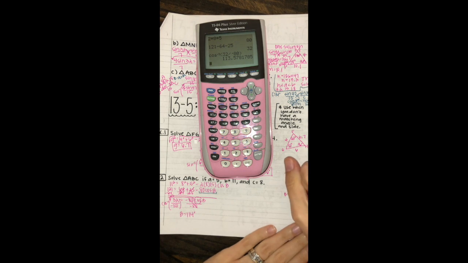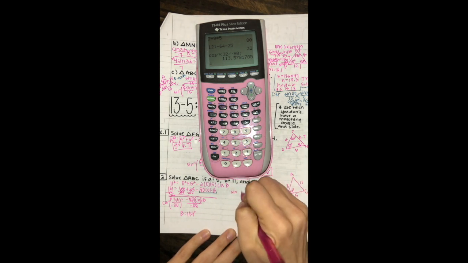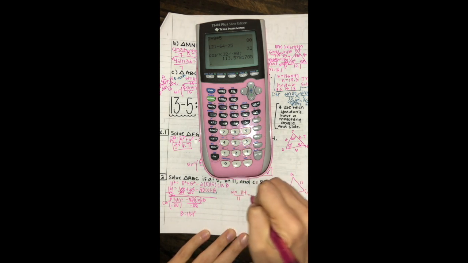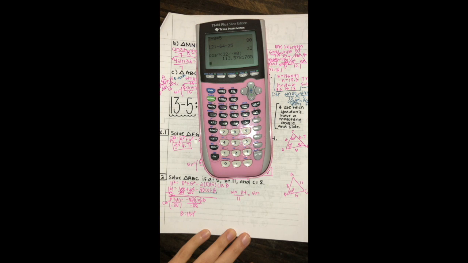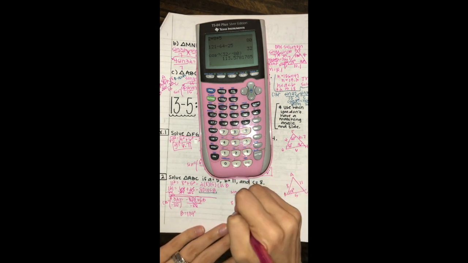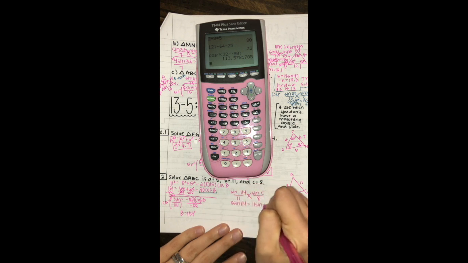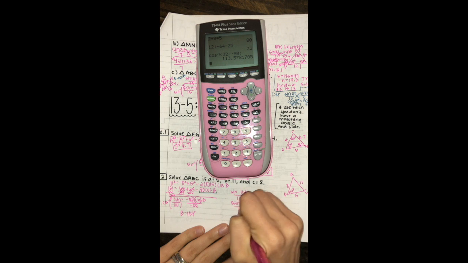So B is 114. Let's see, we can do law of sines now. So sine 114 over 11 equals sine, I'm going to go to C next, C over 8. Again, that's a preference. I just like to go largest to smallest. Sometimes I like to do alphabetical. Cross multiply, and we get 8 sine 114 equals 11 sine C. Divide by 11.